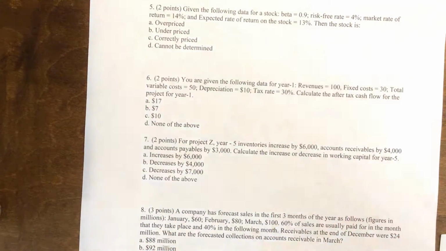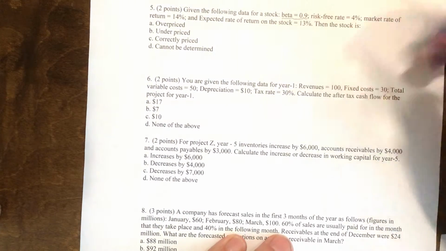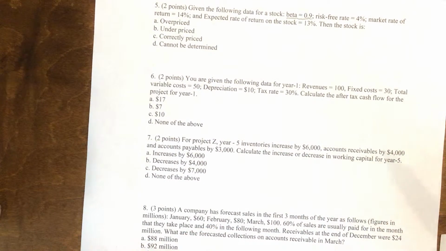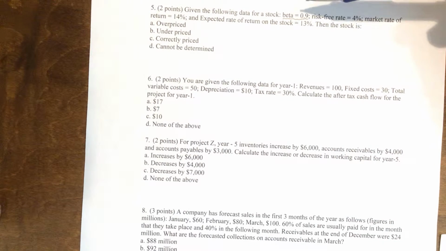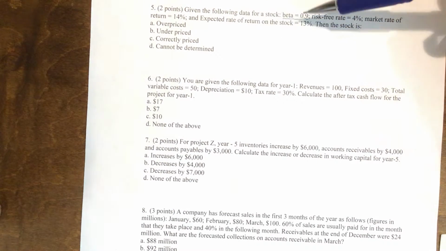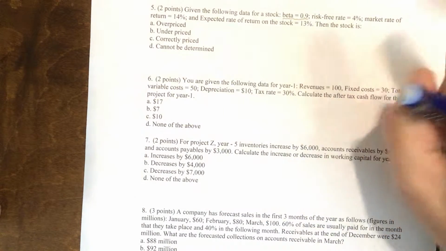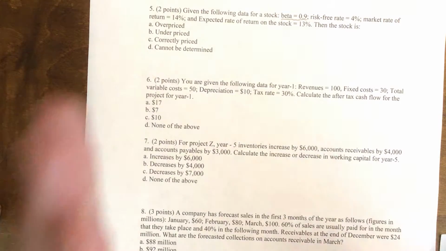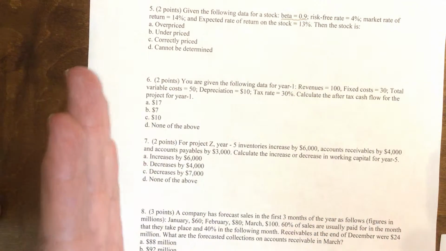Okay. Given the following data for a stock, beta is 0.9, so maybe instead of just going through the math here, let's take a second to remind ourselves what all these mean. So a stock that has a beta of exactly 1 means it is exactly as volatile or as risky as the average stock.